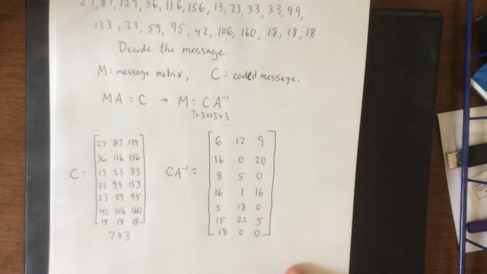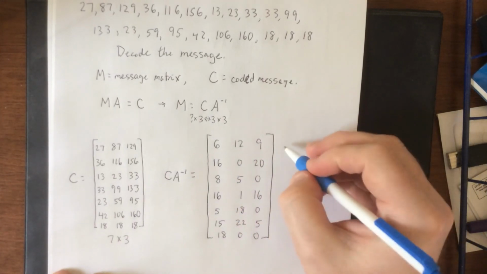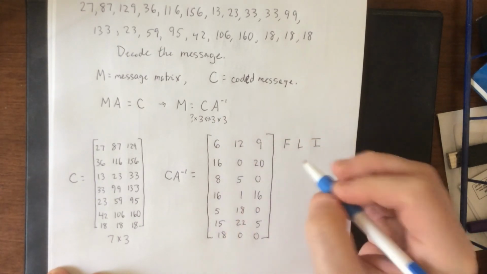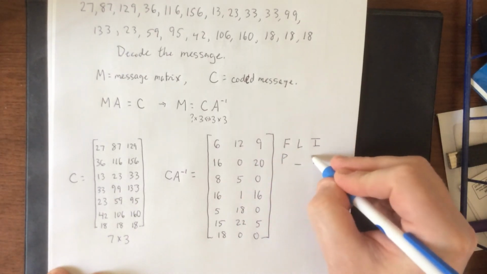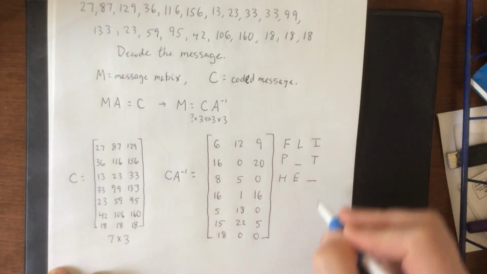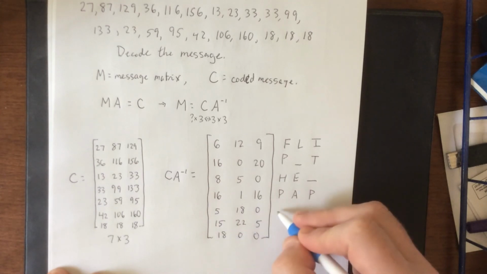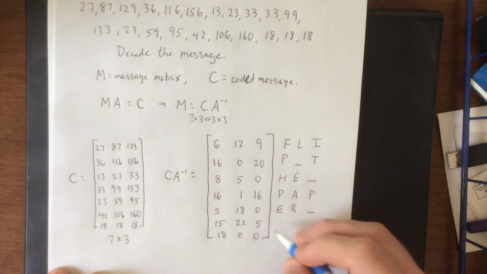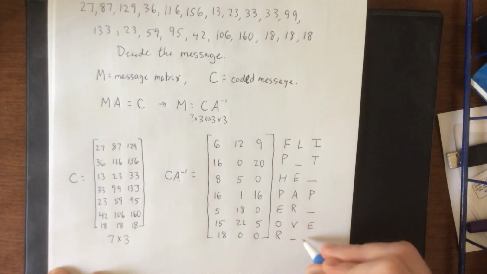All right. Next we get to translate from numerical code back into letters. 6, that is F. 12 is L. 9 is I. 16 is P. That's a space, so flip. 20 is T. 8 is H. 5 is E. Flip the 0, space. 16 P. 1 is A. P. 5 is E. 18 is R. Space. 15 is O. 22 is V. 5 is E. And 18 is R.